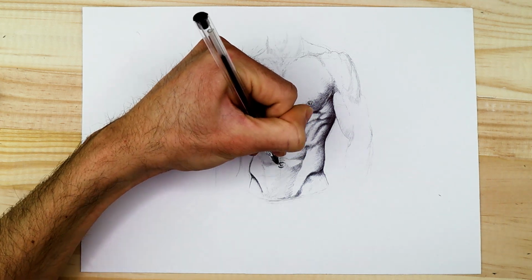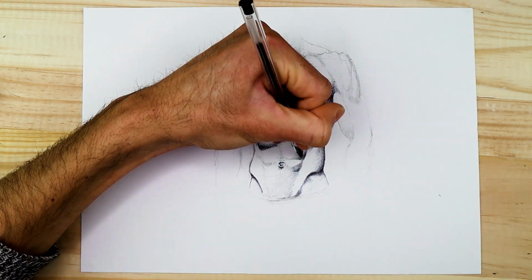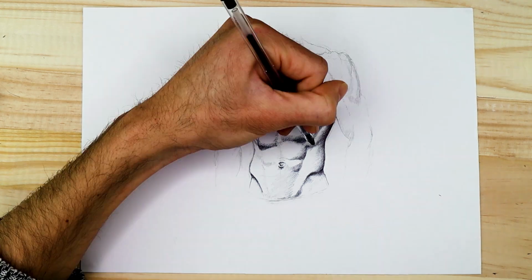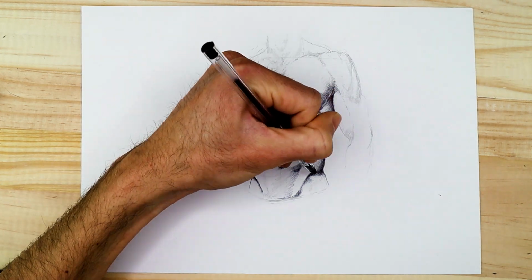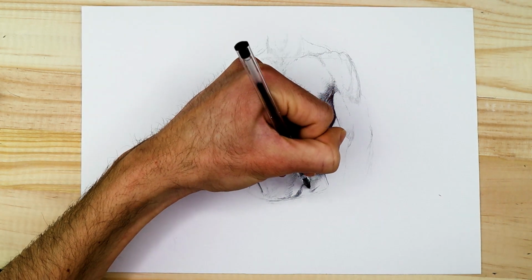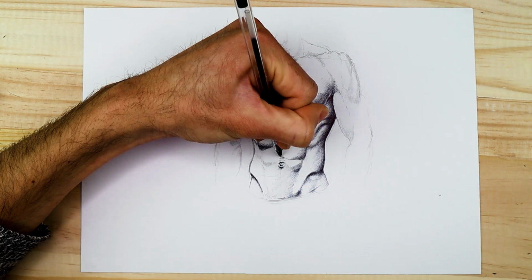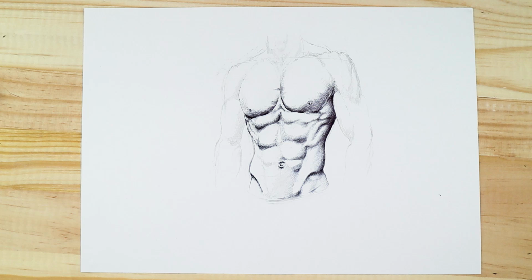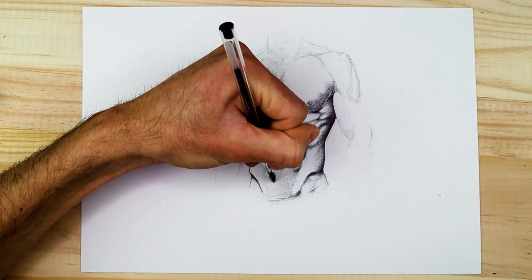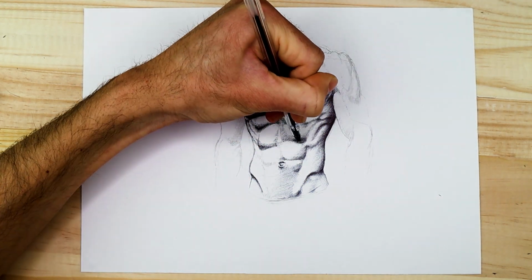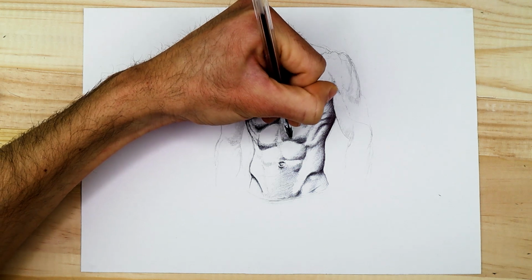Now remember, when using pen, we don't want to do this by just pressing hard on our pen and creating these dark marks. What we want to do is we really want to pay attention to the pressure we apply to our pen, similar to that of a pencil, and build up these marks with light layer on top of light layer. And this is where we build up the layers, slowly defining these features until we come to a dark tonal value that we are happy with.